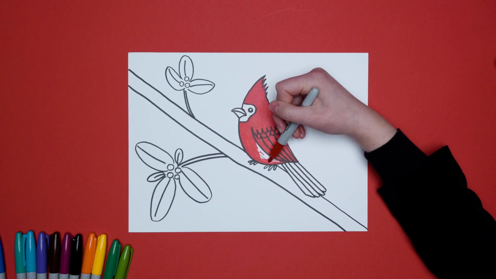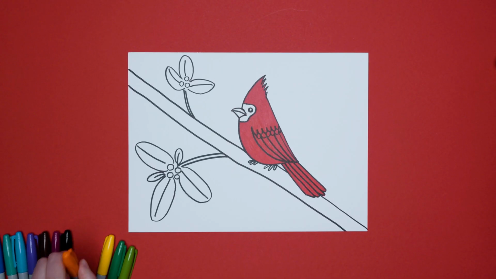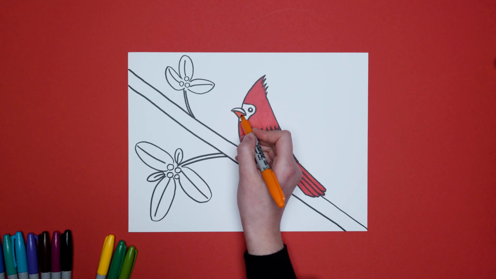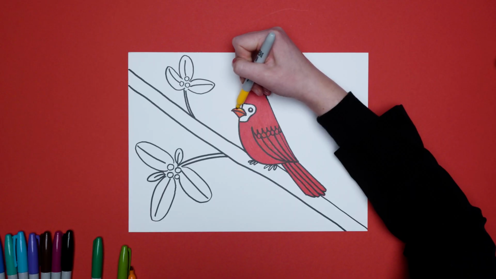Alright, let's color that in. And let's color in his beak. He has a bright orange beak, so fill in the bottom of its beak orange, but for the top, leave a little room for a yellow highlight.